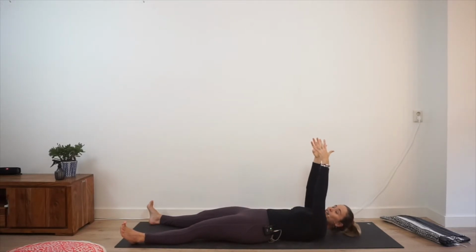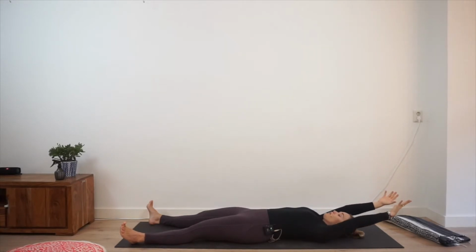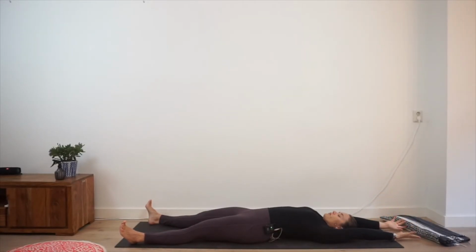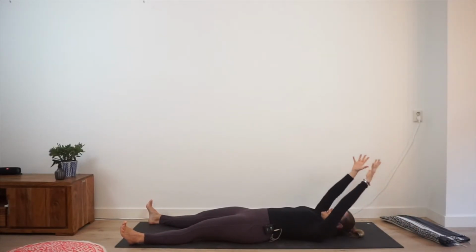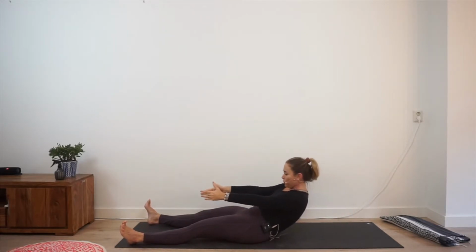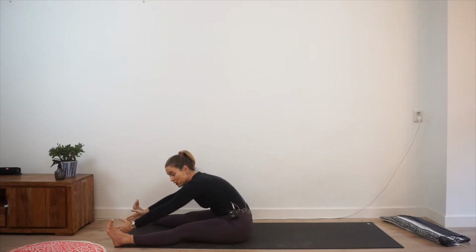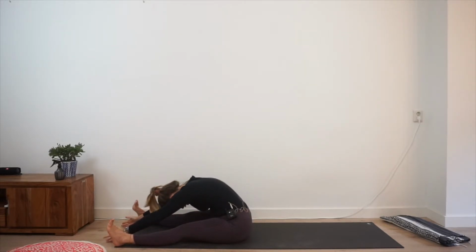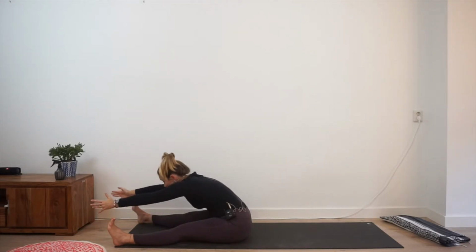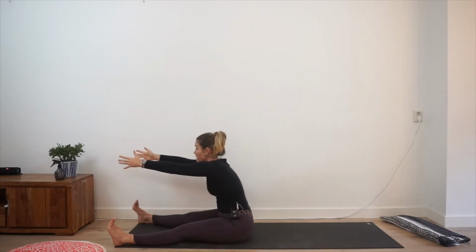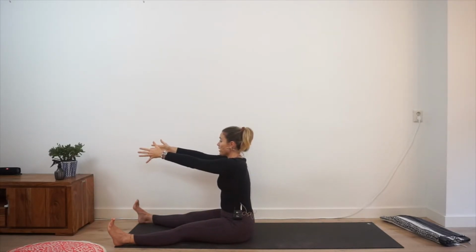Yes, slowly coming down. Inhale, reach the arms back. Use your exhale to get yourself back up there. So that exhale is going to power you. What you can do now is reach the spine forward, get that stretch in the back of the legs. And then from here, you must kind of push and reach those arms further forward as you come up into seated.